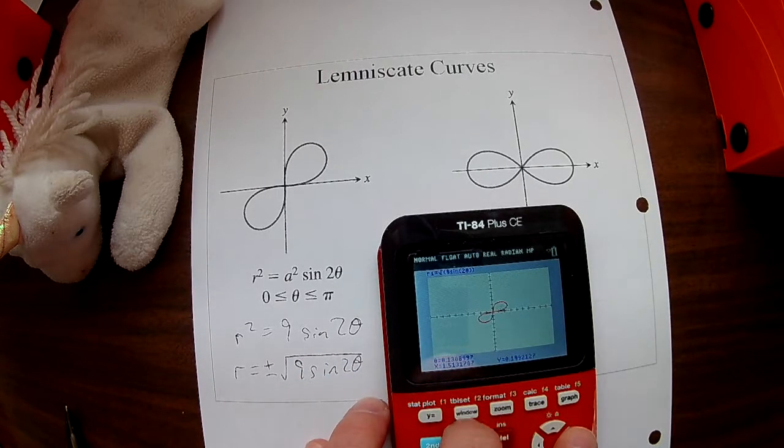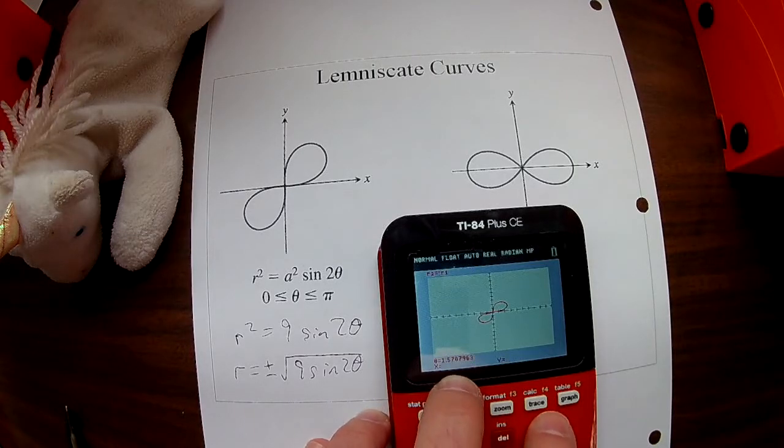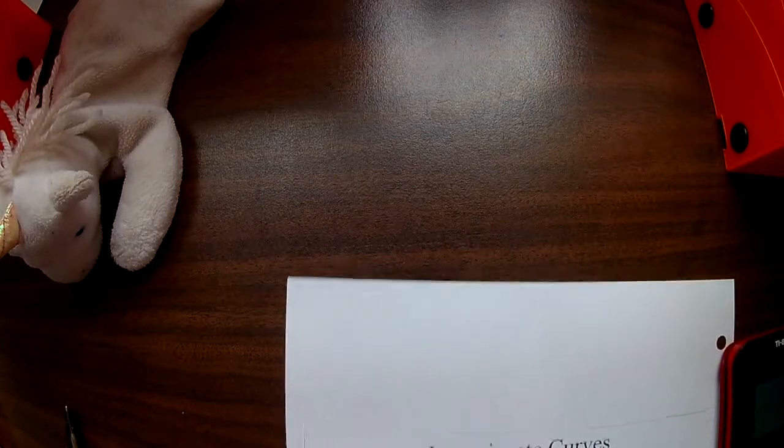If I was to go to trace, I could actually go around one iteration of the curve. One iteration of the curve gets me... Oh, yeah, that's right. Okay, it's the negatives in there. All right, so you can't have those negatives busting out. But it does get us through pi.